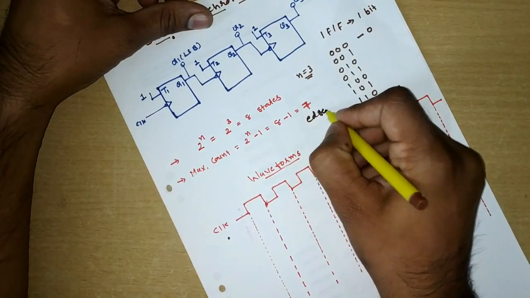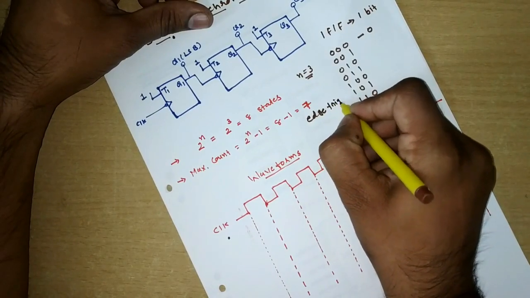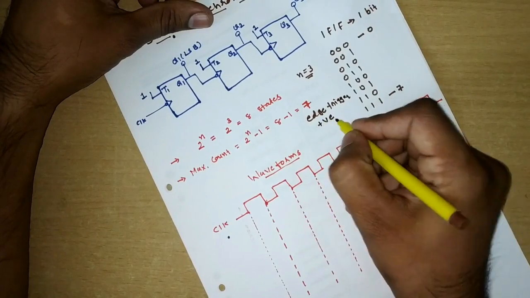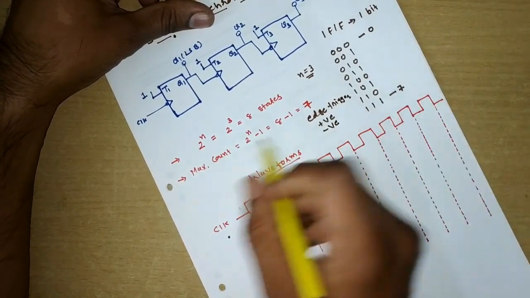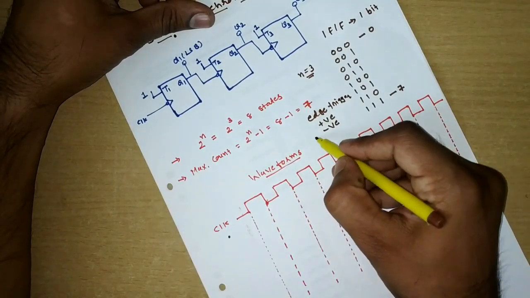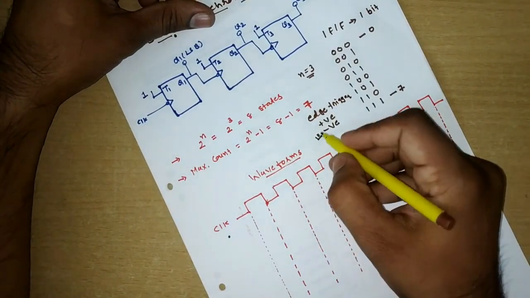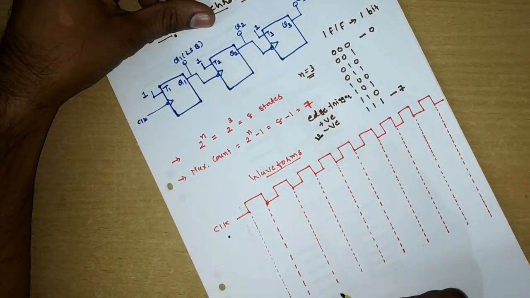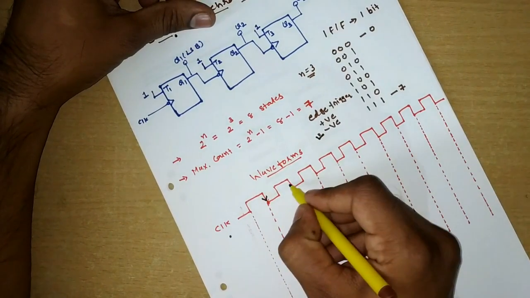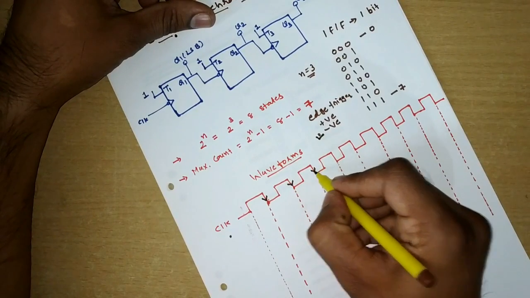It can be either positive edge or negative edge. I am using the negative edge triggering technique. So let us mark all the negative edges of the clock.